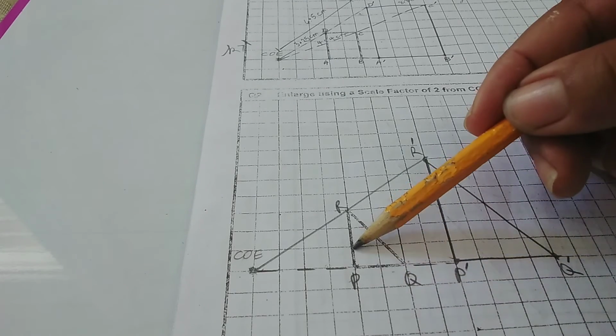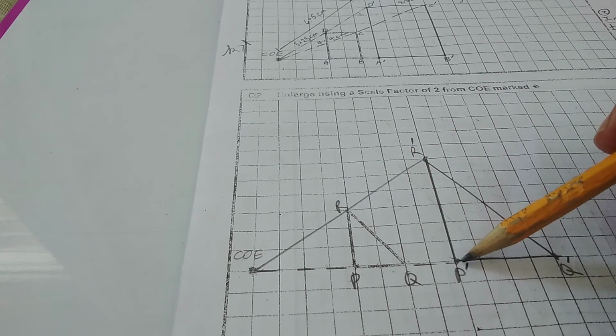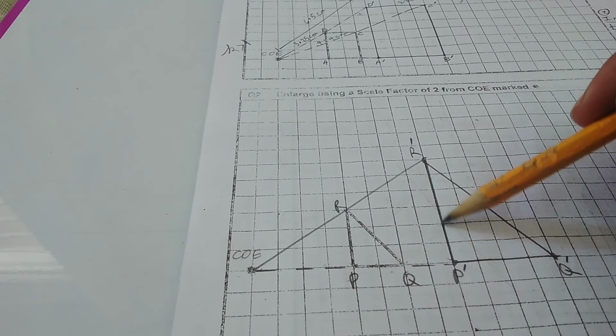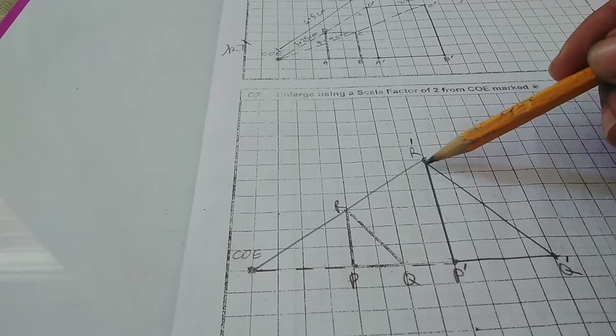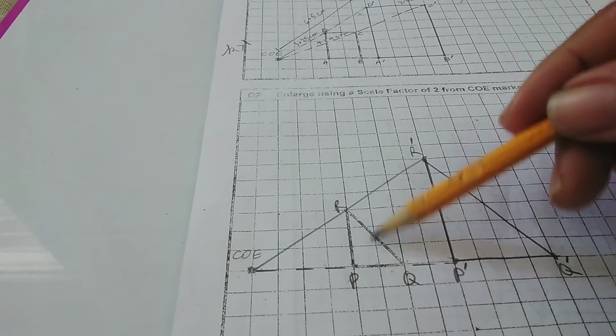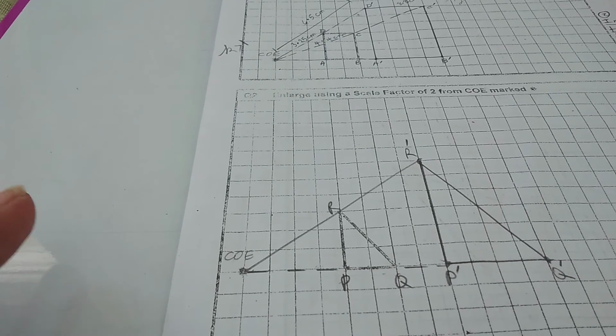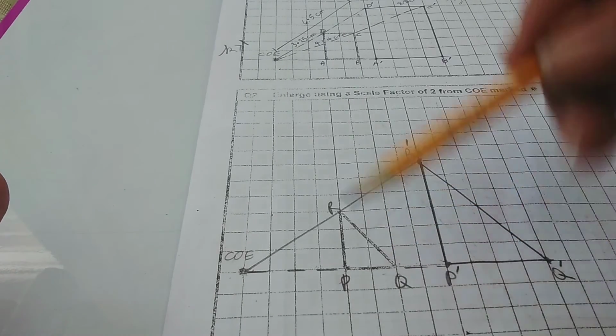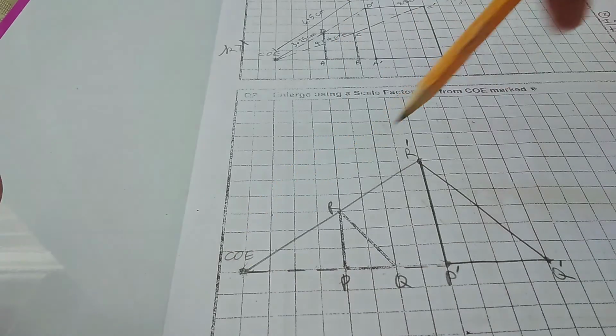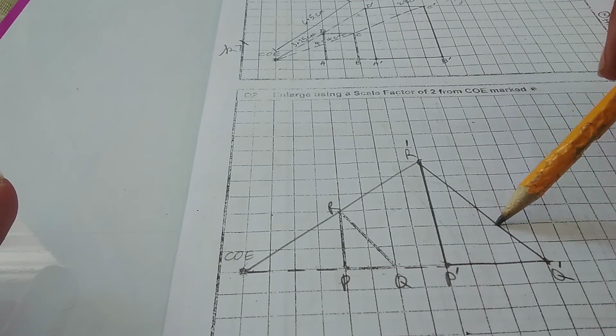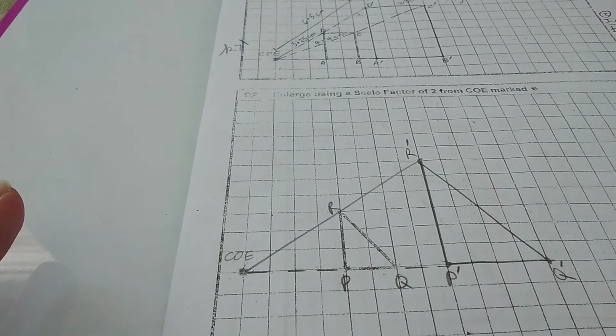PR would be 1, 2, 3. P prime R prime would be 1, 2, 3, 4, 5, 6. 6 is 2 times 3. And there we go, easy cheesy. This activity is when you're given the object and the center of enlargement to expand it or enlarge it. And this is when the scale factor is greater than 1.